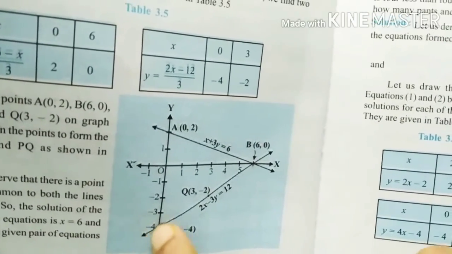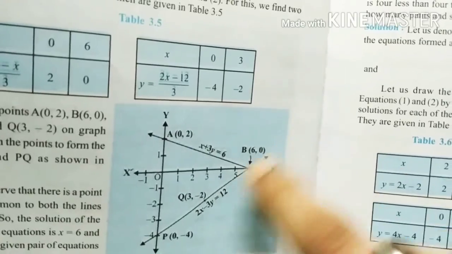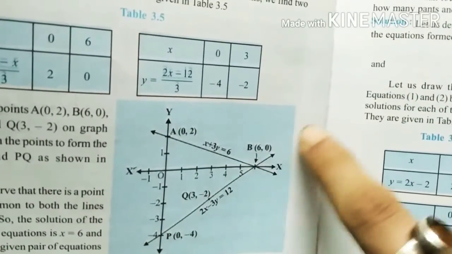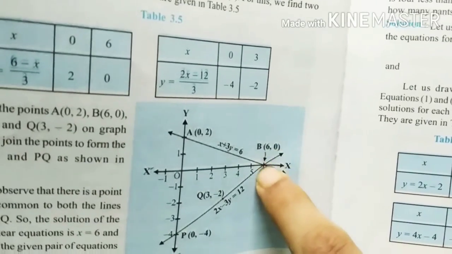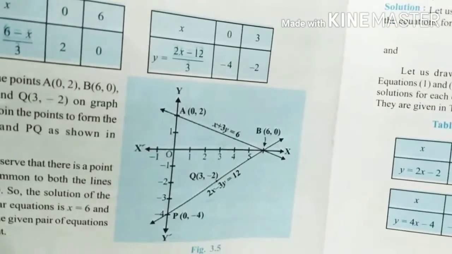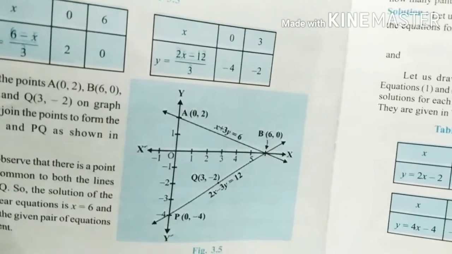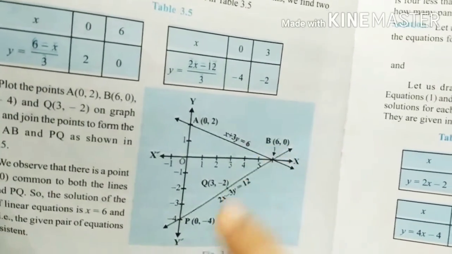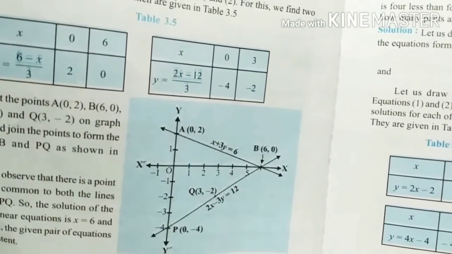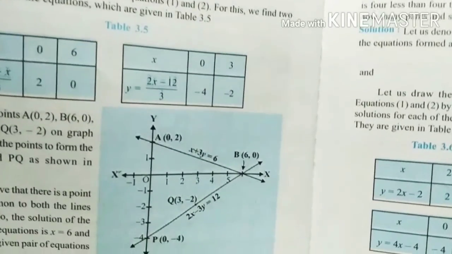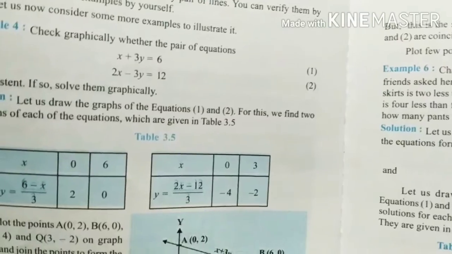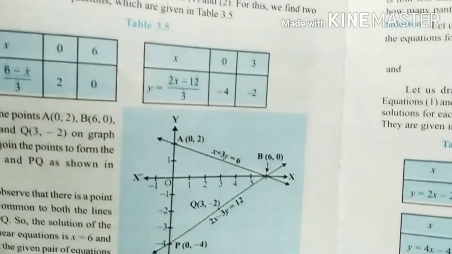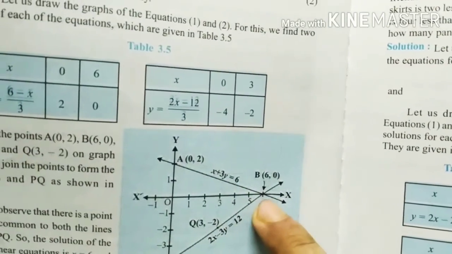Since I have drawn it, you can see here that these two lines intersect at one point, which is (6, 0). That means (6, 0) is the solution of these 2 equations. In this way you can represent a pair of linear equations in 2 variables graphically. Now you see these two lines intersect at a point.